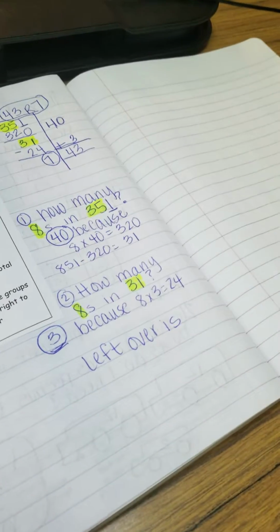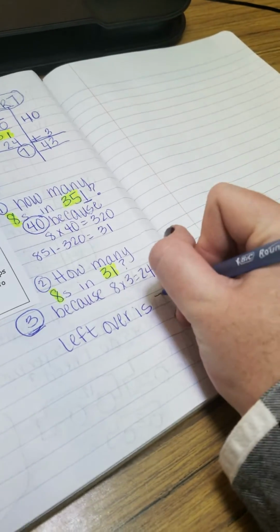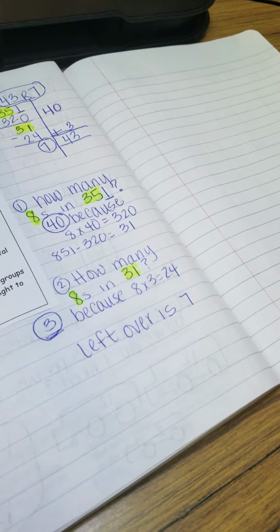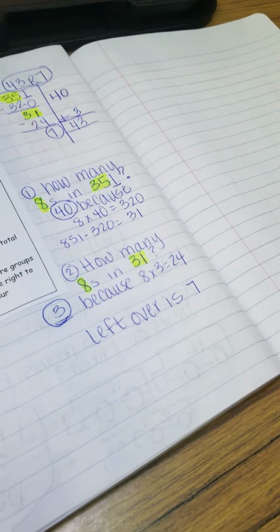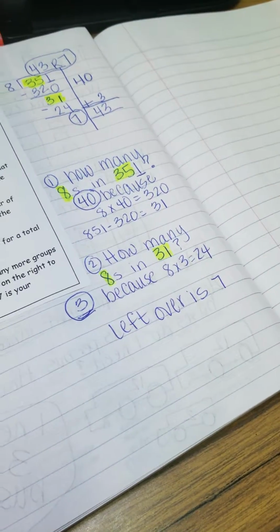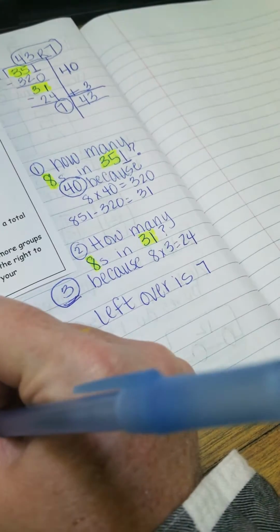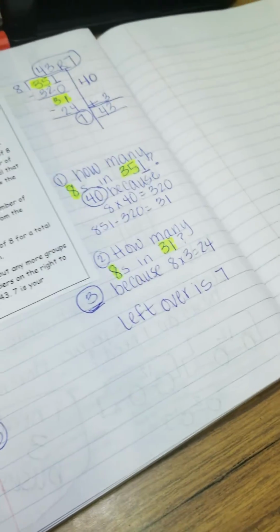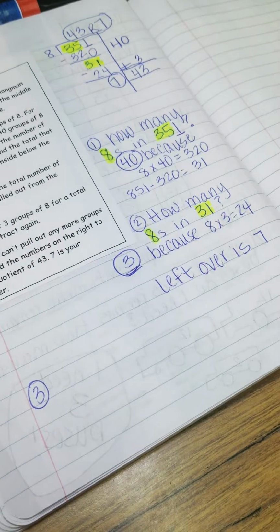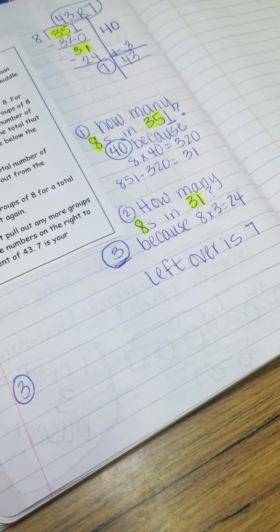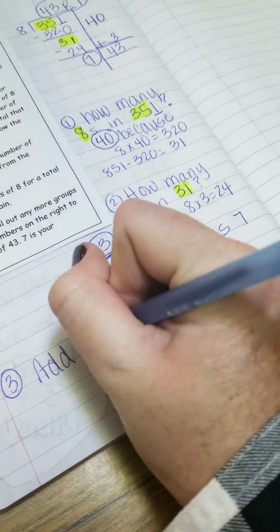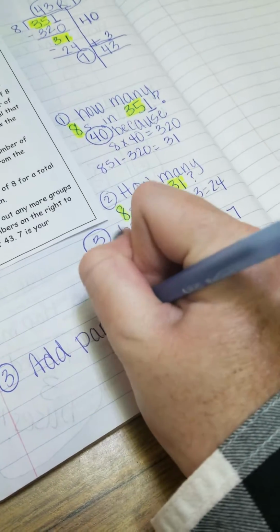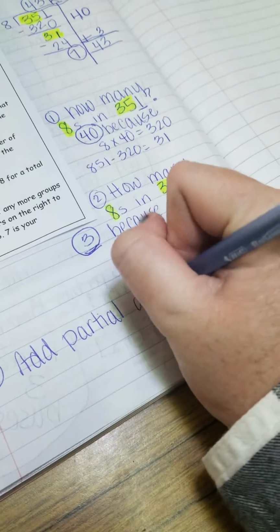And leftover was what? 7. My final step, add the partial quotient.